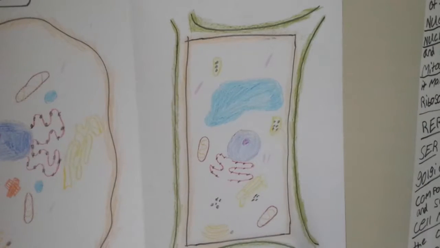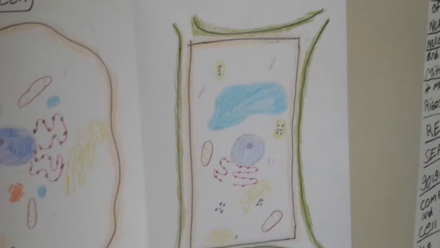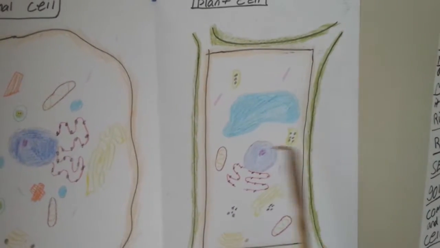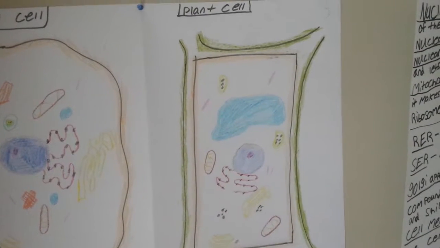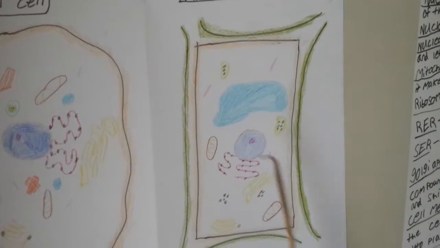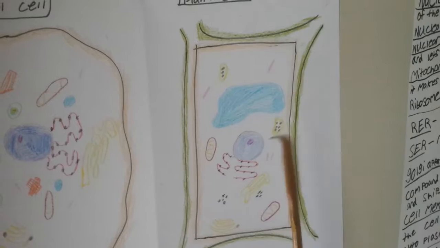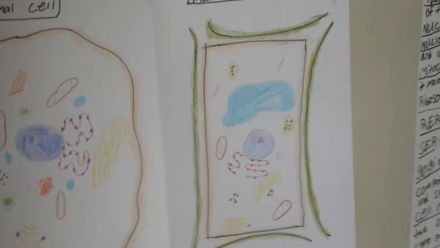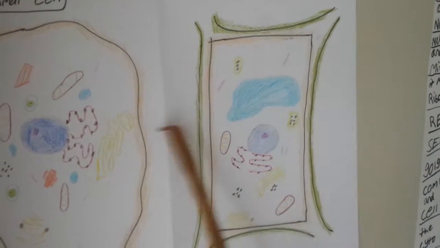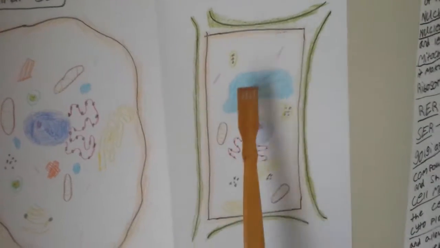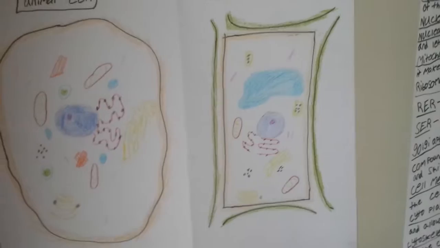The big ball in the middle is the nucleus, and the little purple one inside of it is the nucleolus, and that gray line, I don't know if you can see that around it, that is the nuclear membrane. These little green beans are chloroplast, and they have little dots in them. And then this big blue thing is the central vacuole, and it holds the water.